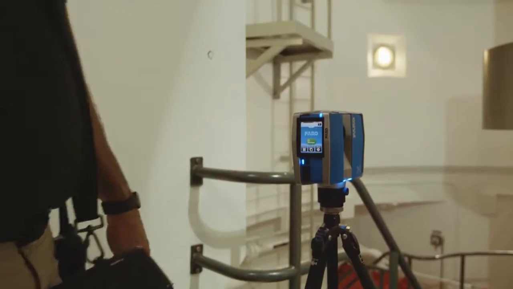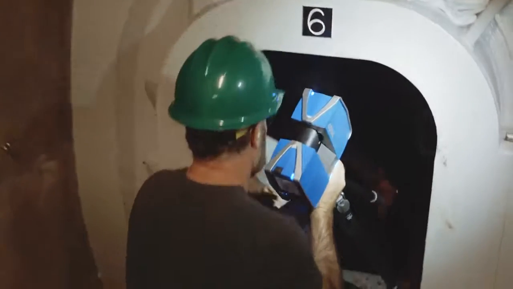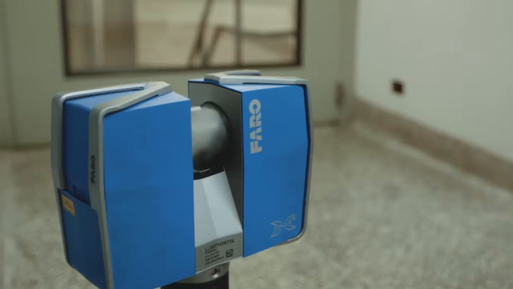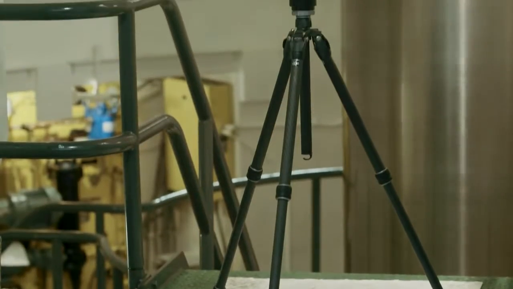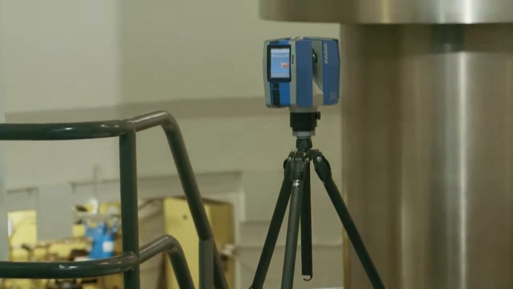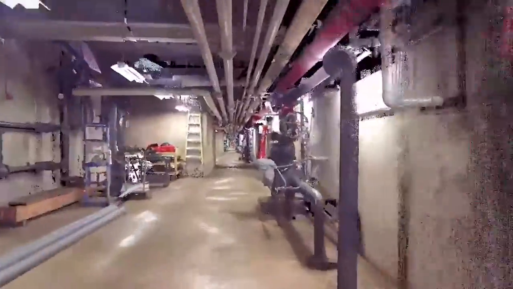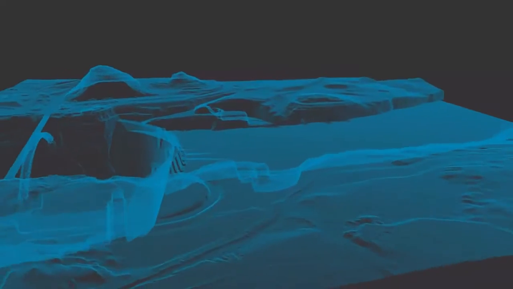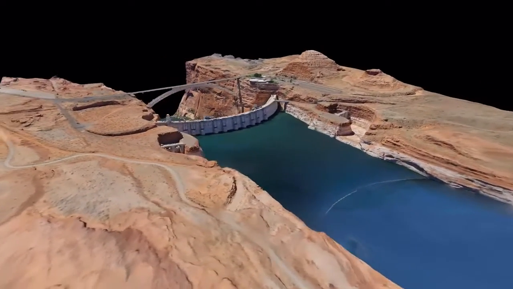LiDAR is a laser-based technology. It can be mounted in an airplane, we can put it on a tripod. It's a piece of gear that shoots a laser out up to 1,000,000 times a second. And it creates what we call a point cloud, this incredibly rich, photorealistic cloud of points that we can then bring into the computer and start converting that raw data to actually solid models.